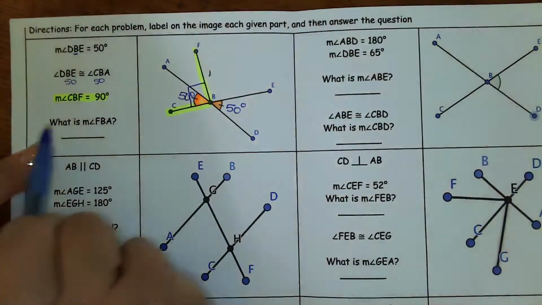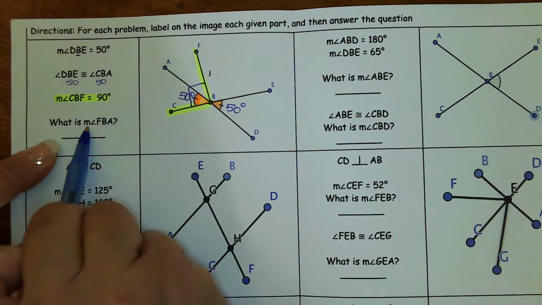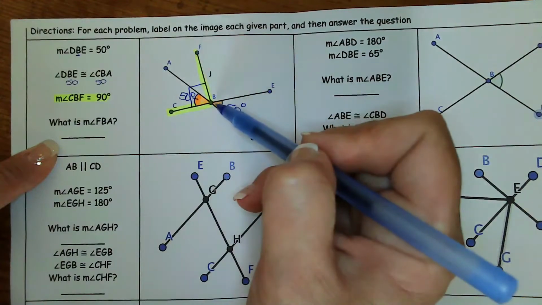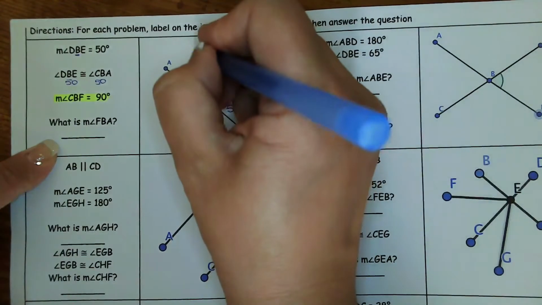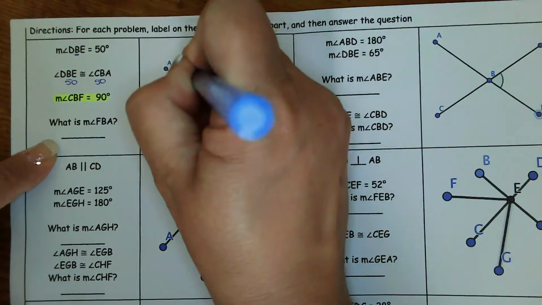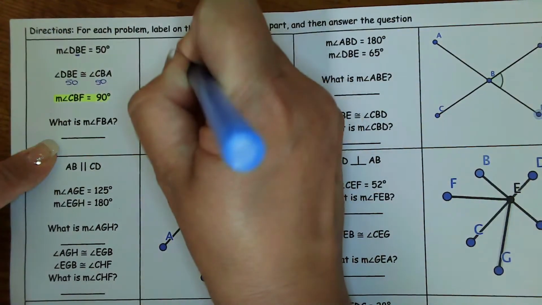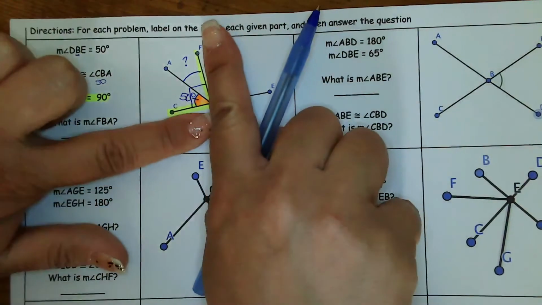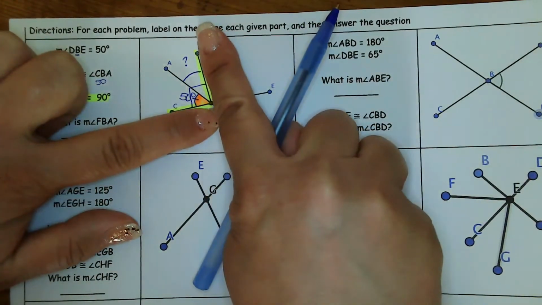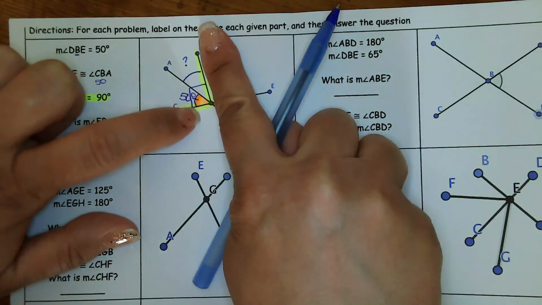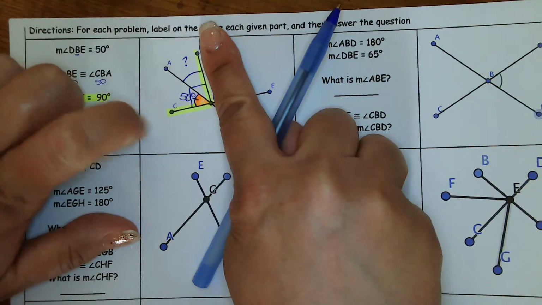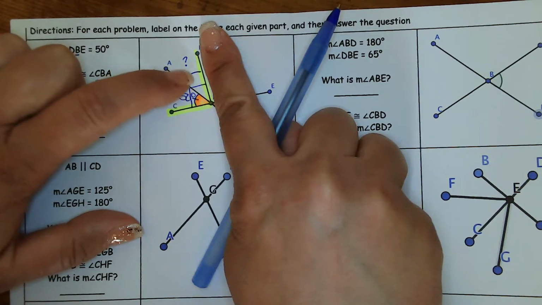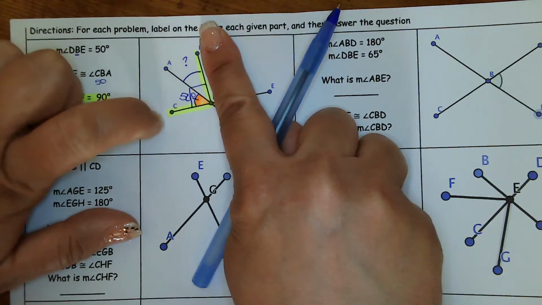So the question is, what is the measure, how many degrees is the angle FBA? So from F to B to A. From F to B to A is this opening right here. And this is the question, how many degrees would that be? So if I look at the 90-degree angle, 50 degrees is taken by the angle CBA. So how many degrees do I need to complete this 90?